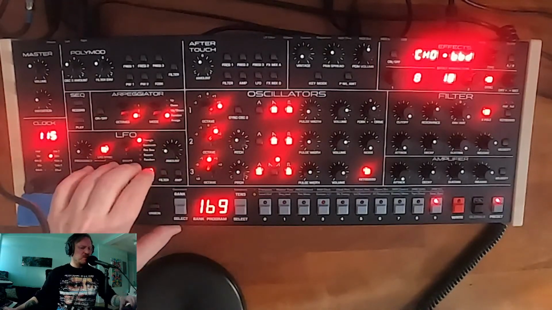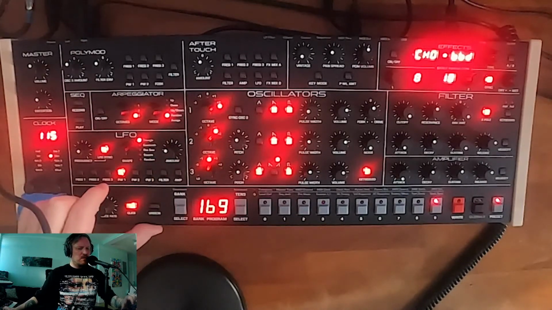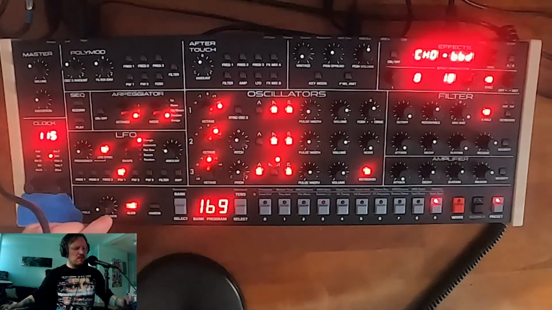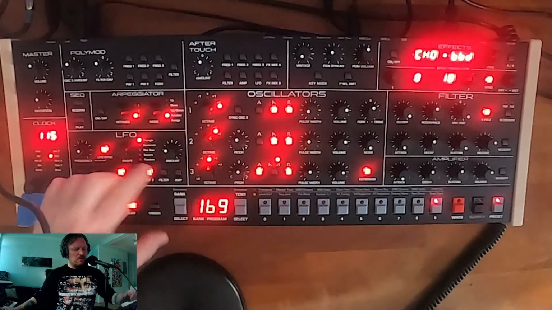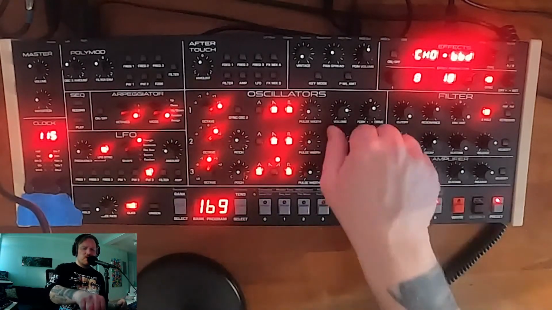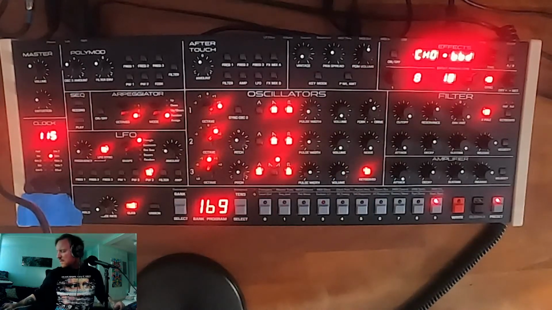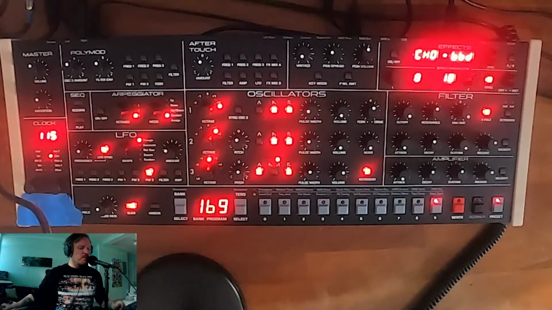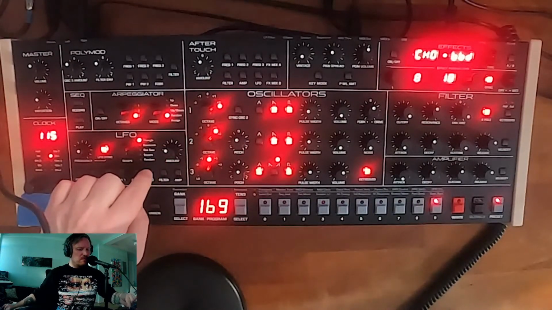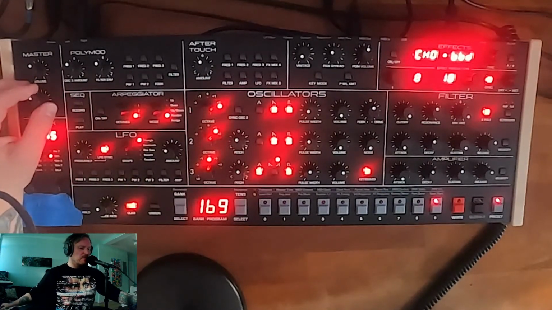Just checking what the LFOs are doing. I think I want to just have one on. Just going to turn the volumes down on my oscillators, except for number 3. It sounds really weird. Turn the distortion down.